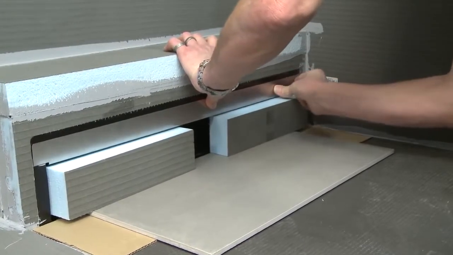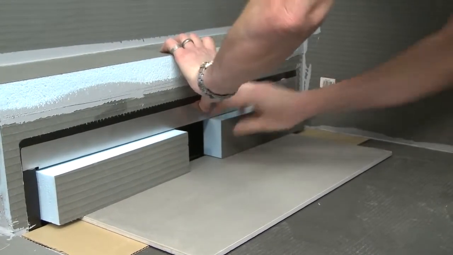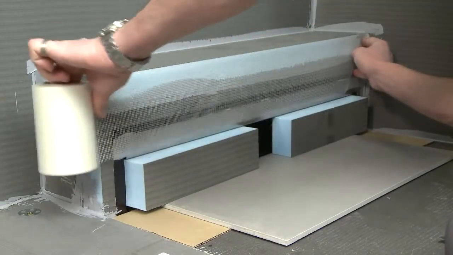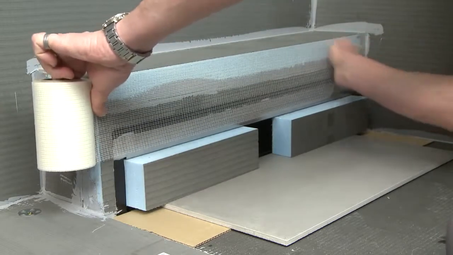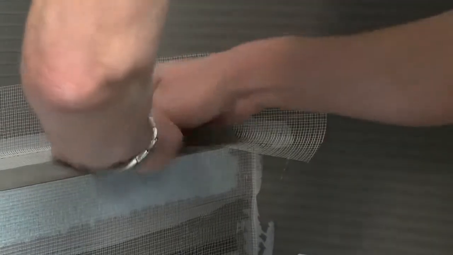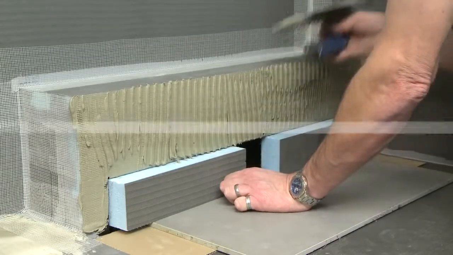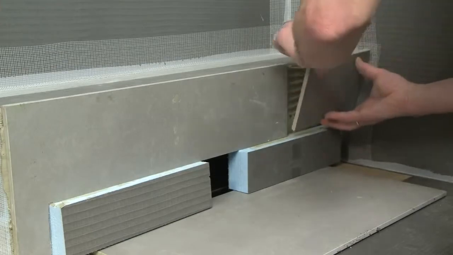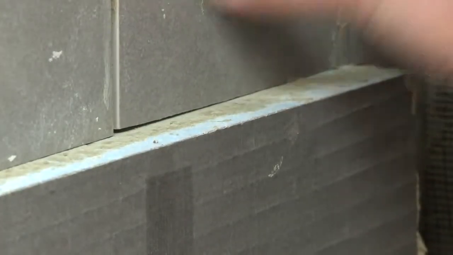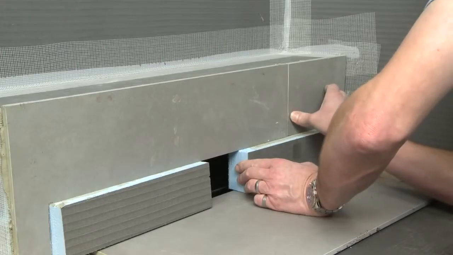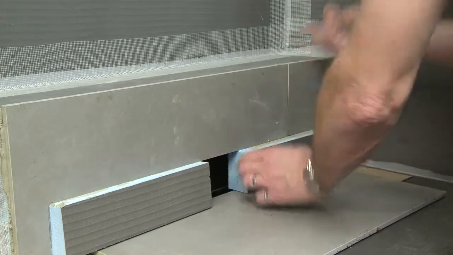Wait until the adhesive has dried, 3 to 4 hours. Then apply Wedi self-adhesive reinforcement tape to the joints between the building boards and the footrest construction. Draw in the tile adhesive and tile. After tiling the wall, the floor can then also be tiled.